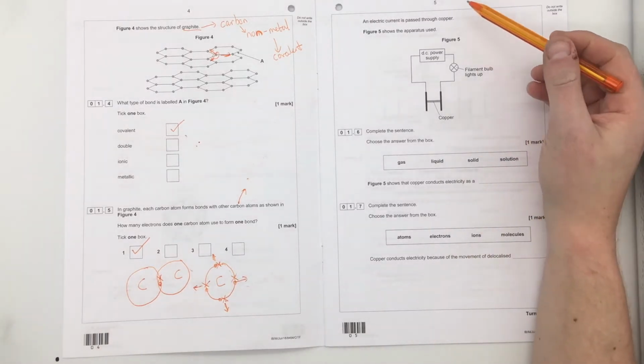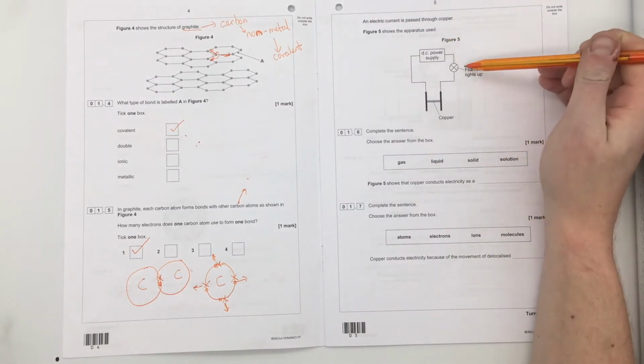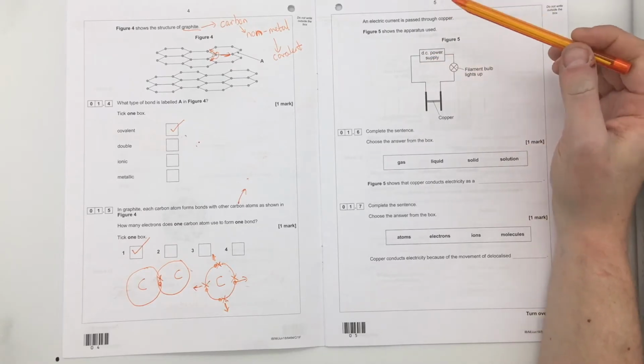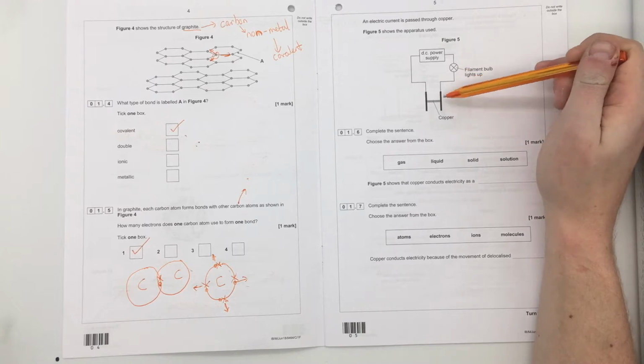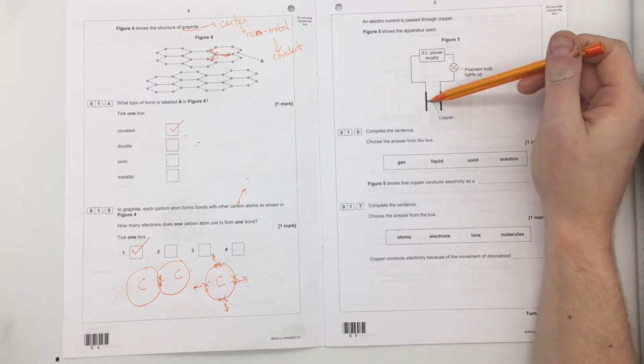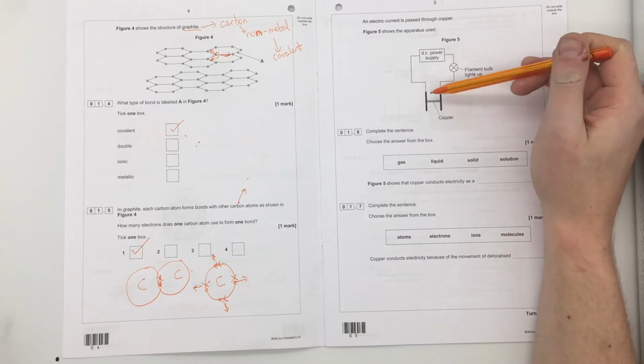An electric current is passed through copper. Figure 5 shows the apparatus used. You've got this DC power supply, battery basically, a filament bulb which lights up, and that tells you that the circuit is going, and you've got this copper between some electrodes.